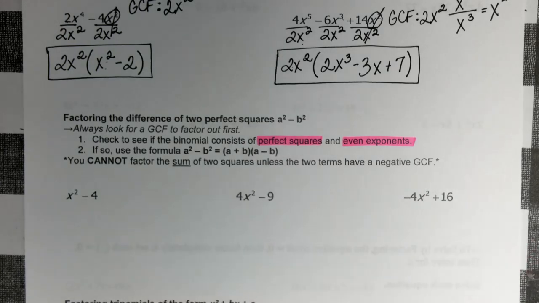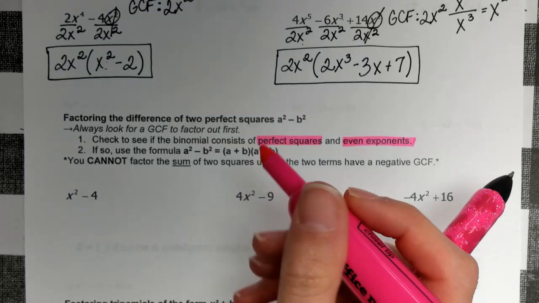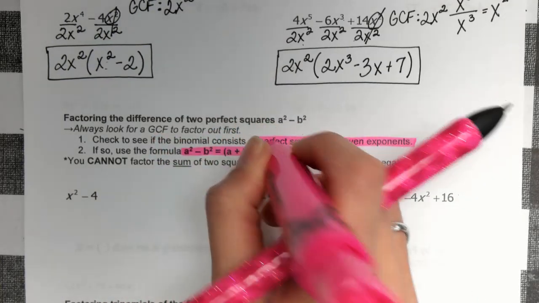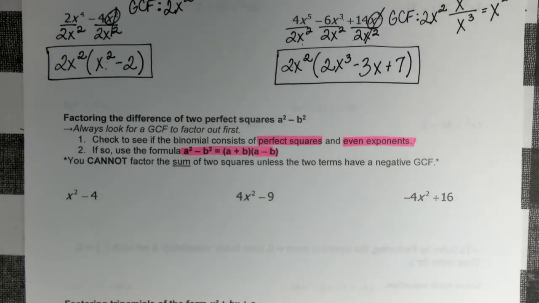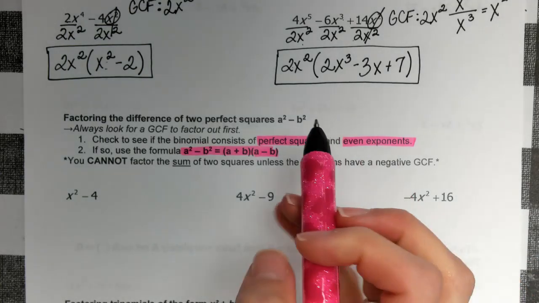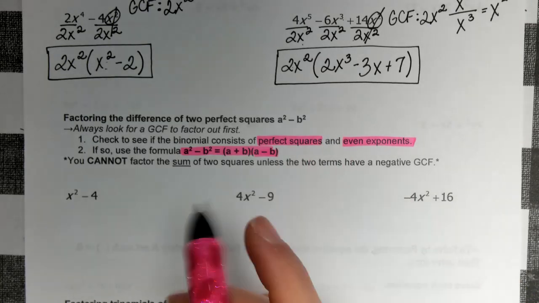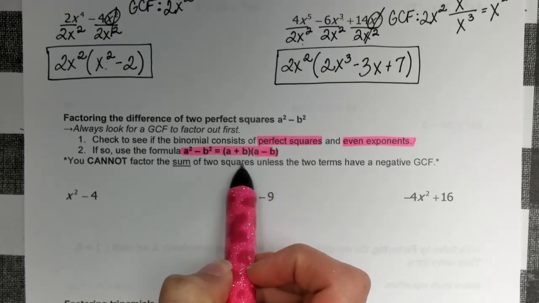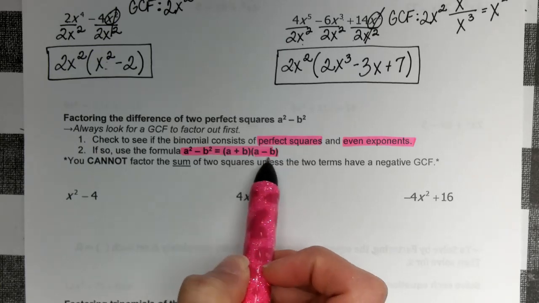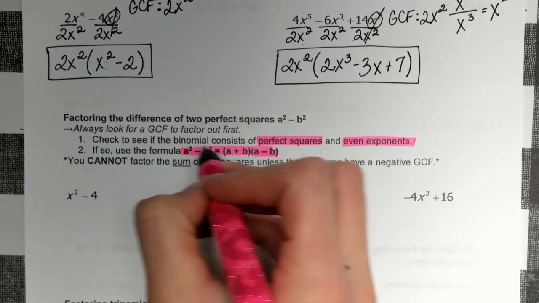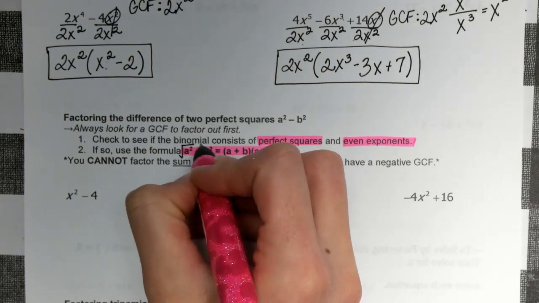If it meets everything, it's two terms with the minus, perfect squares, and even exponents, then you're going to use the formula that is, if you have a squared minus b squared, you factor it into a plus b times a minus b. So these are like your conjugates, okay? Same exact thing, just one's a plus, one's a minus.